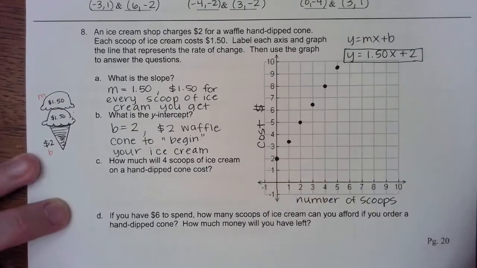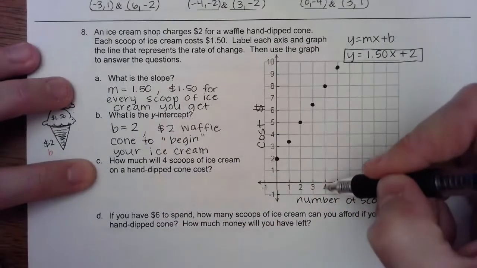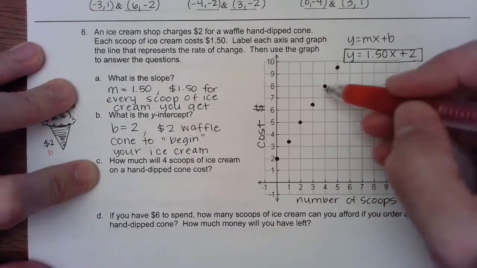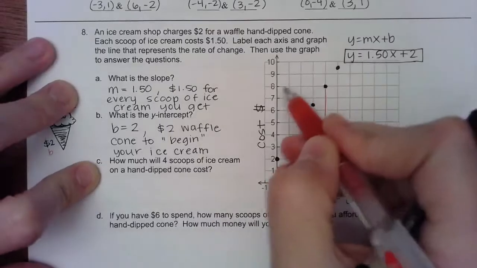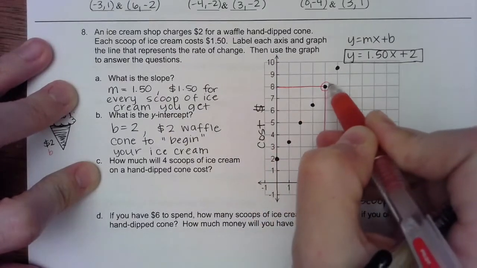So 4 scoops of ice cream on a cone. You could answer this one by just looking at the graph. If you go up from 4 and then you go over, you can see from here that it'll be $8. So that's going to be your answer for C.